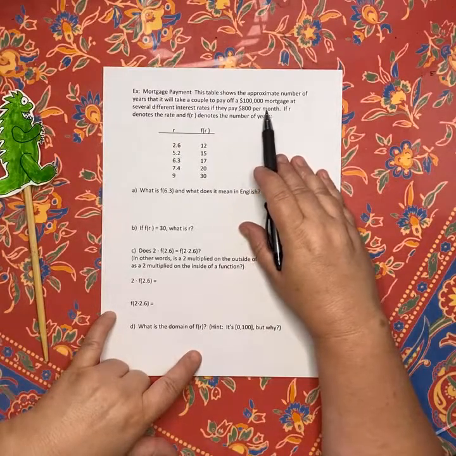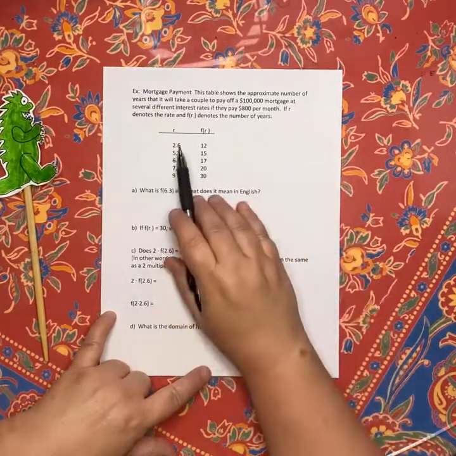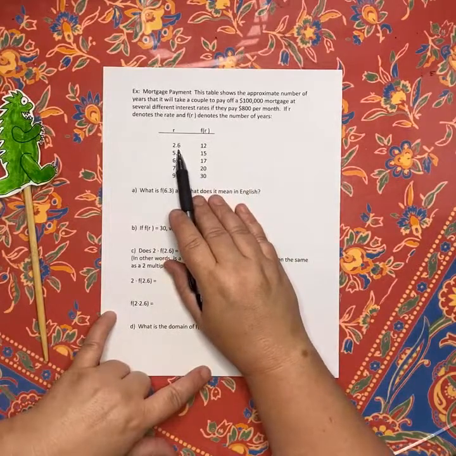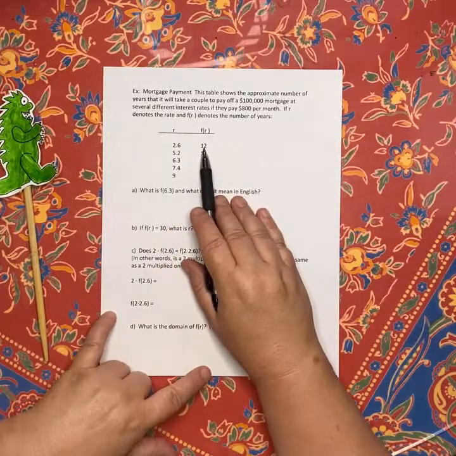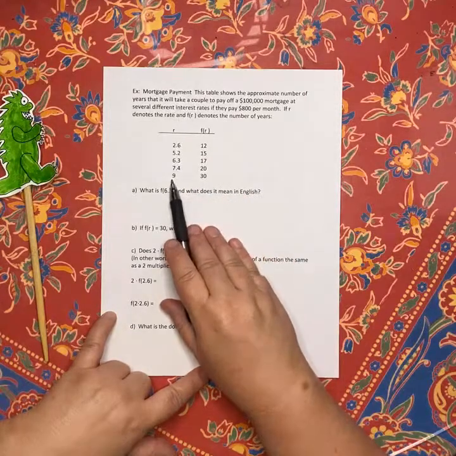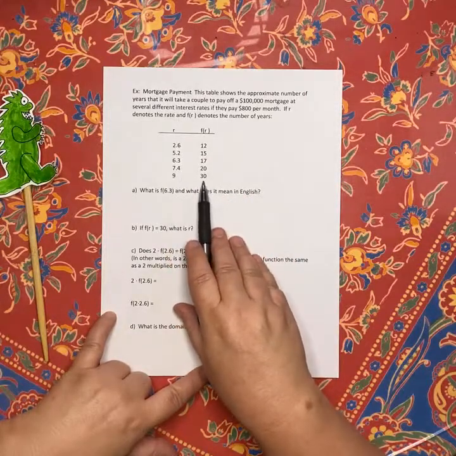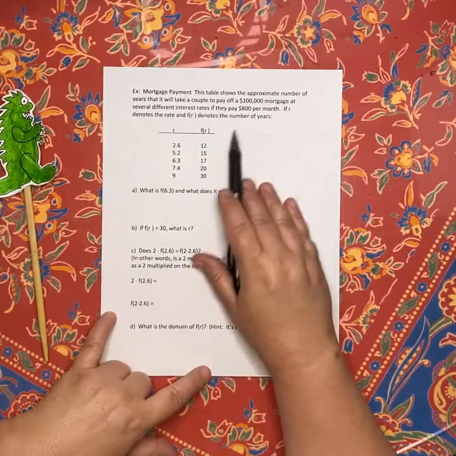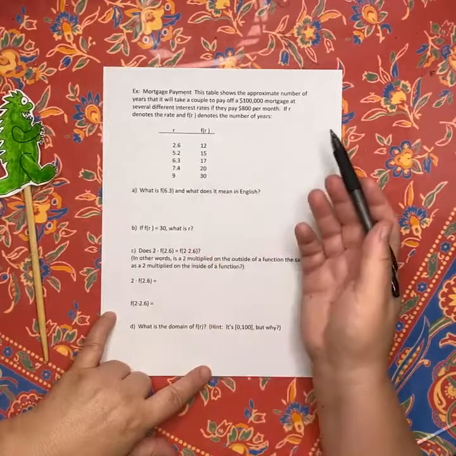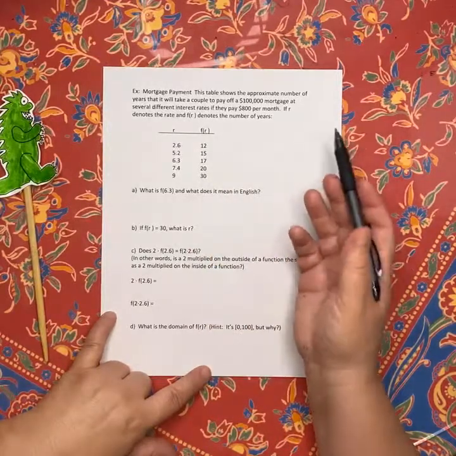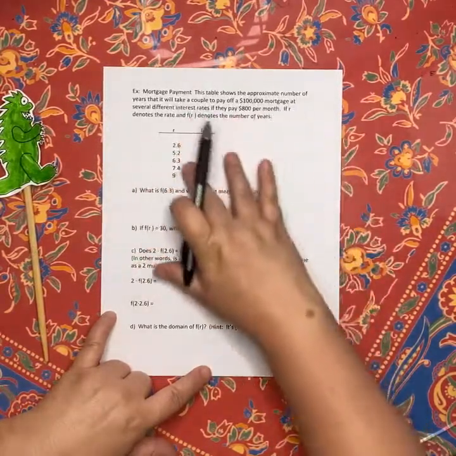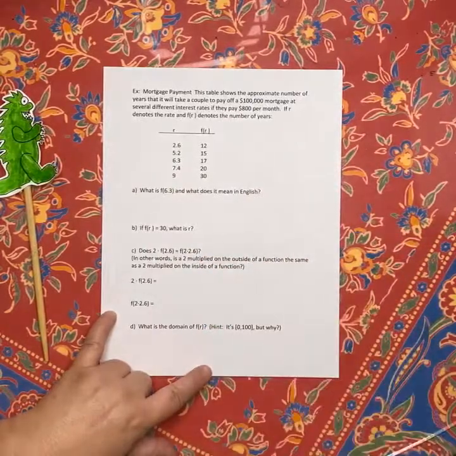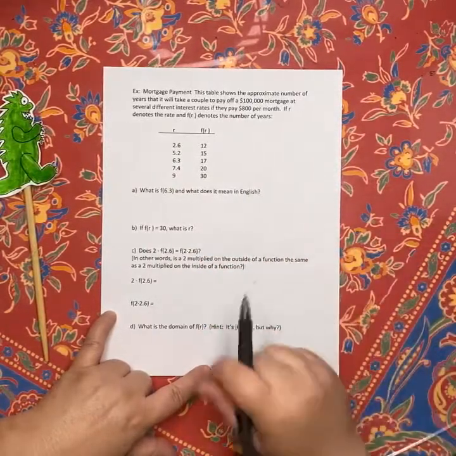And if they do this, then for example, if interest rates are 2.6%, then it will take them 12 years to pay off their debt. And if interest rates are at 9%, it will take them 30 years to pay off their debt, paying the same amount per month. So this is a different way of looking at interest rates. We will in chapter 6 look into this much more closely. So right now, this is just kind of to whet your appetite.